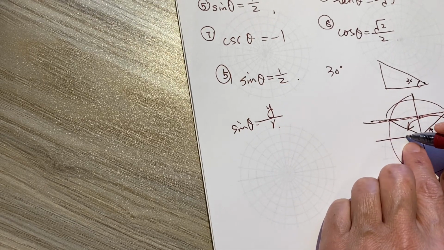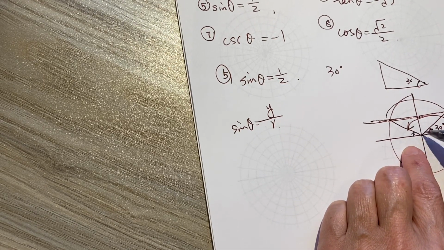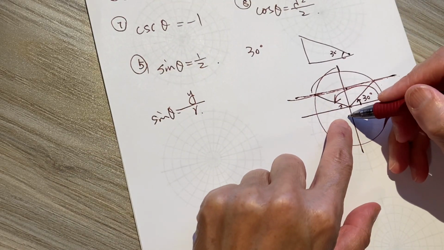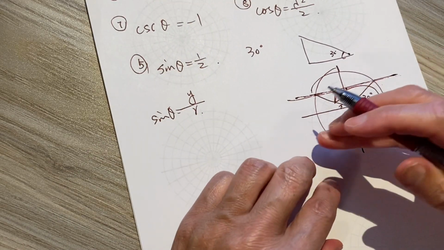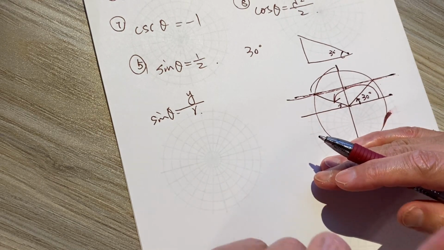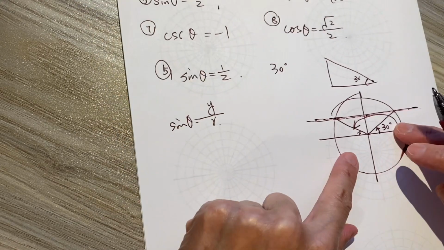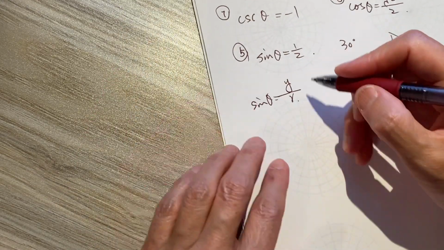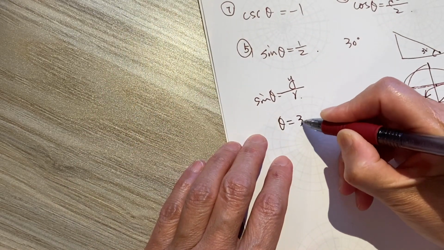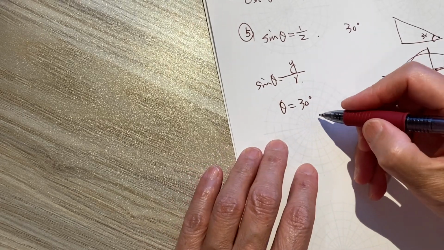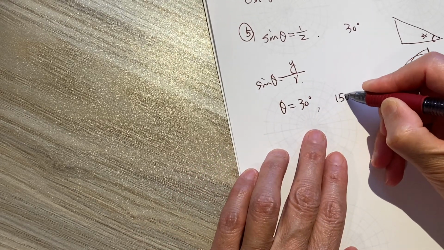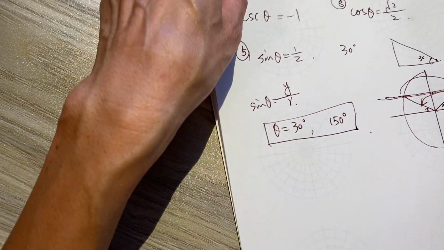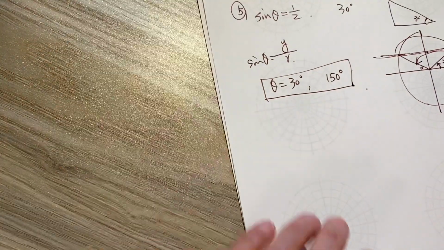So it's 180 minus 30. And going down, is that possible? No, it's not possible. It all becomes negative numbers. So there is only one answer plus another answer. So 2 answers. So theta is 30 degree and 150 degree. 2 answers.